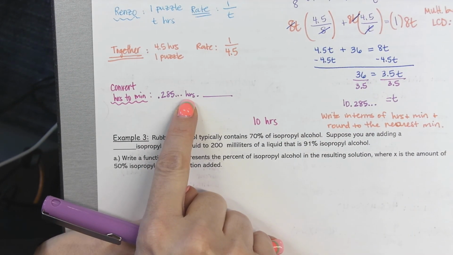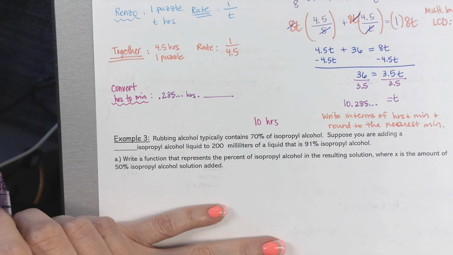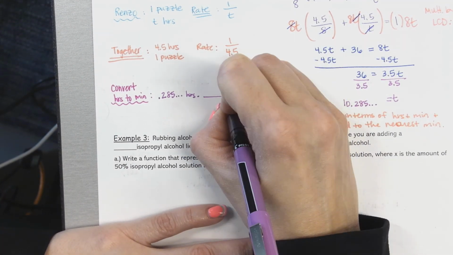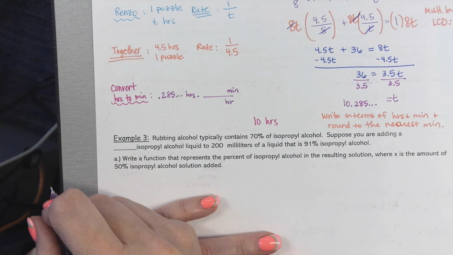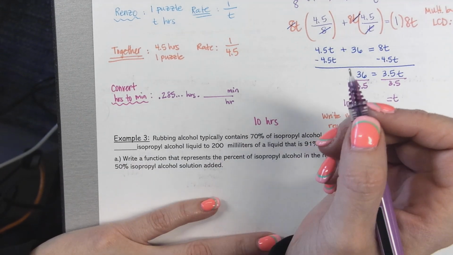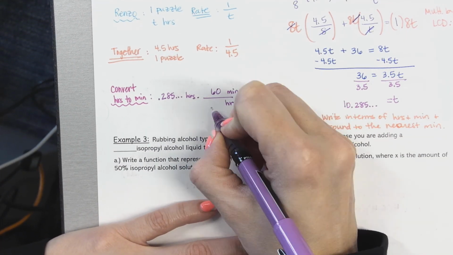Yeah, so if hours is on top here, where does the hours need to be in our fraction? On the bottom. Okay, so if this is hours, this is minutes, right? Is there 60 hours in 1 minute, or is there 60 minutes in 1 hour? 60 hours in 1 minute. What? 60 minutes in 1 hour.